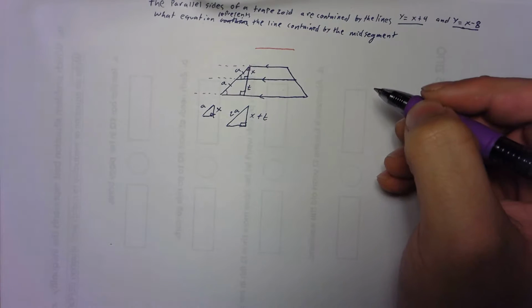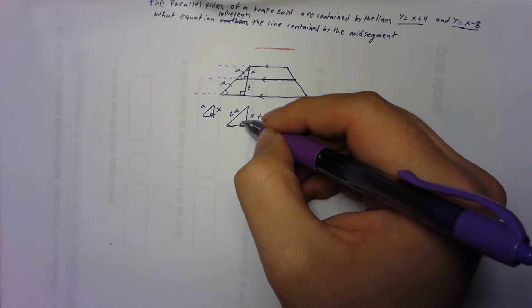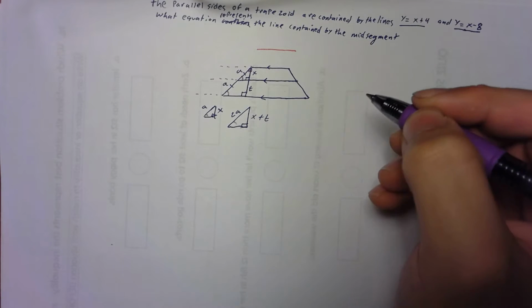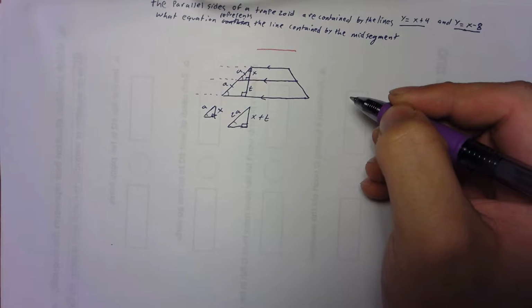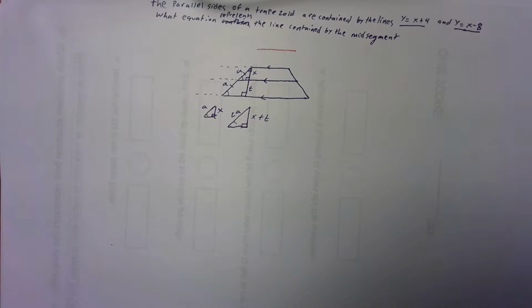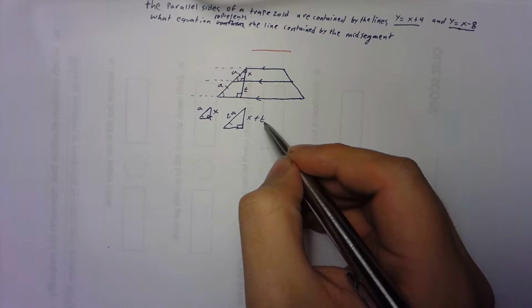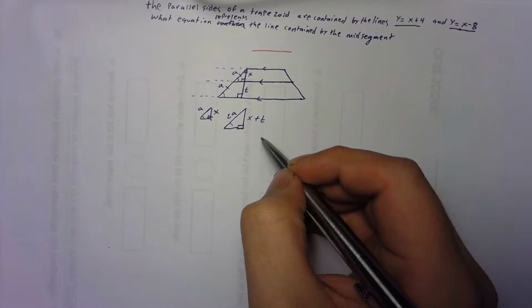So what does that tell us? Using similarity, we know that this and this are similar, so we have two similar triangles. So what does it mean to have two similar triangles? Well, it means that their sides are proportional, okay, by definition of similarity.